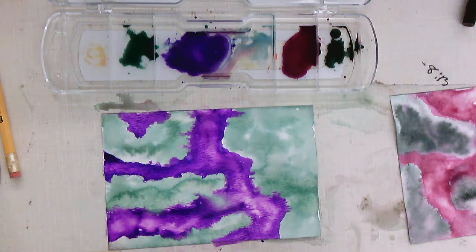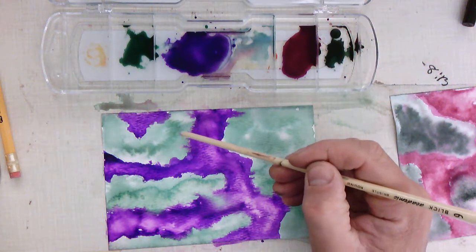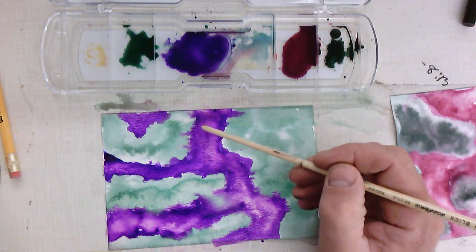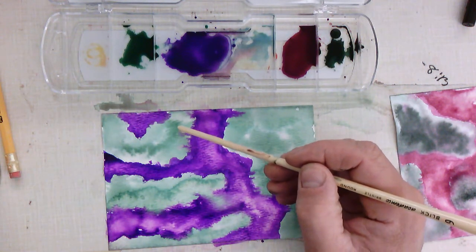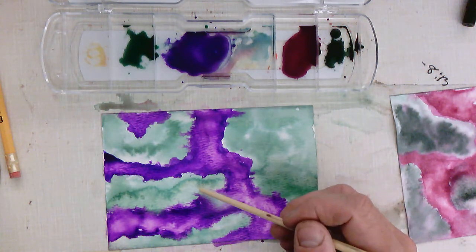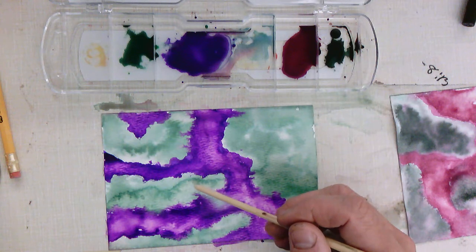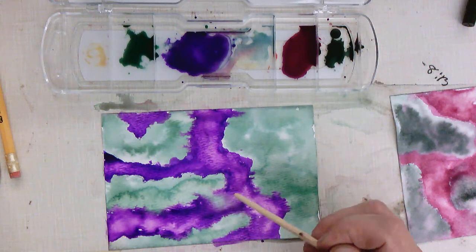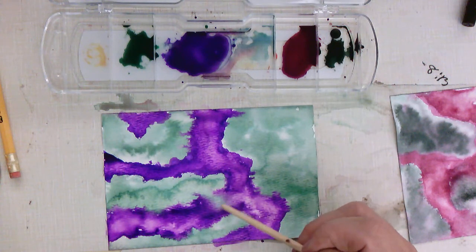Sweet. I really like what's going on here. It almost looks like veins, like the violet is working its way into this gray color. And right here, this grayish green has completely started going into the area that I had painted violet and pushing the paint away.